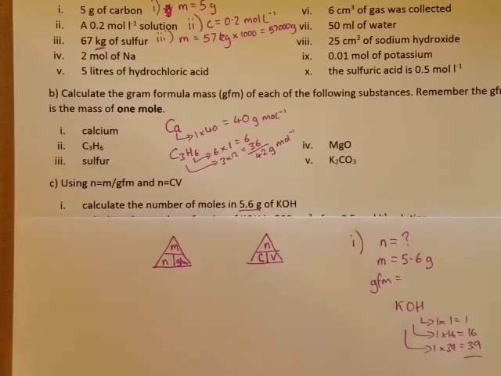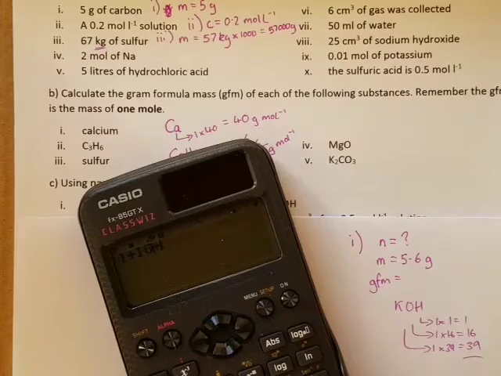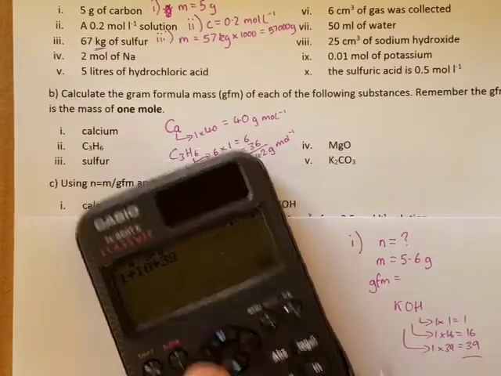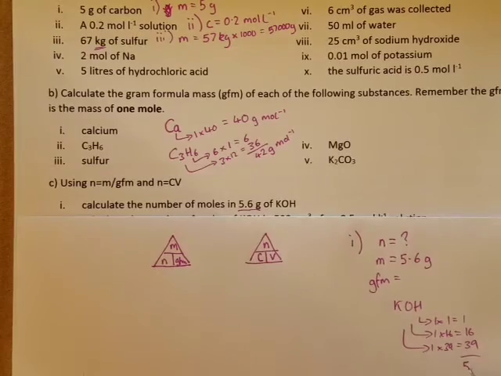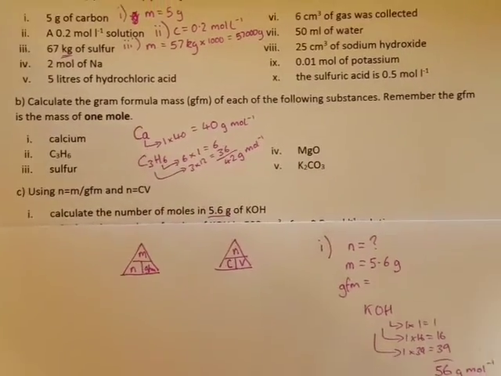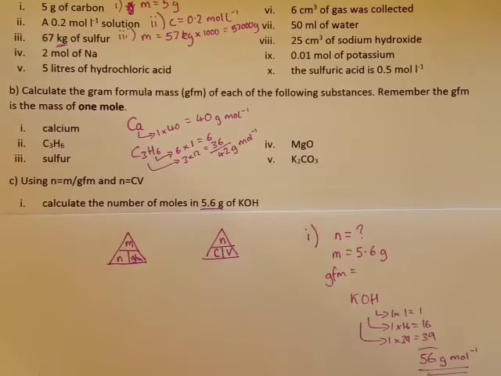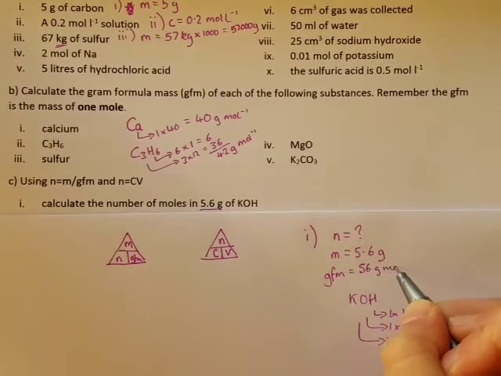I would always do these in my calculator, even though I think I can probably add them up fine. So that's giving me 56. In a test, always double check these, because it's really easy to make mistakes in the GFM. So the GFM is 56 grams per mole.